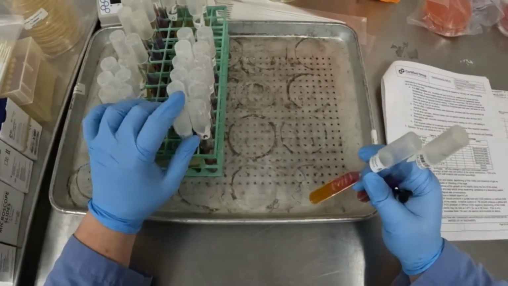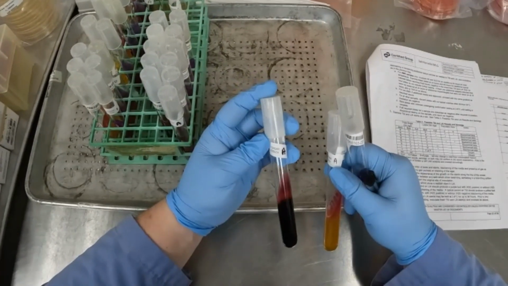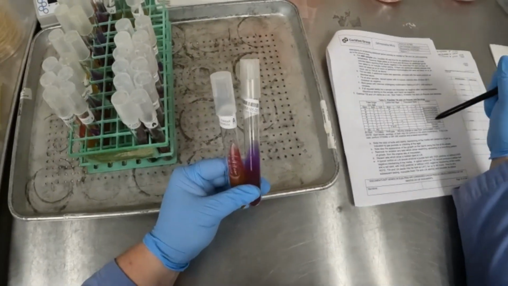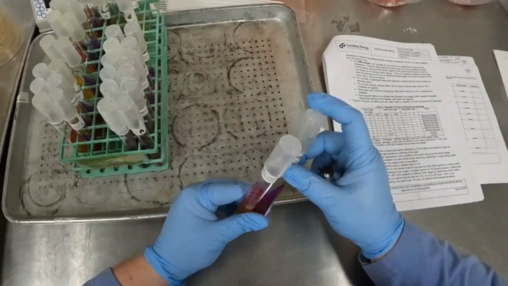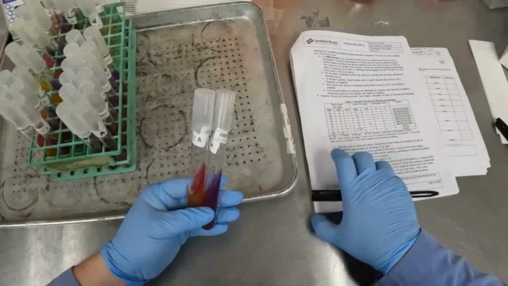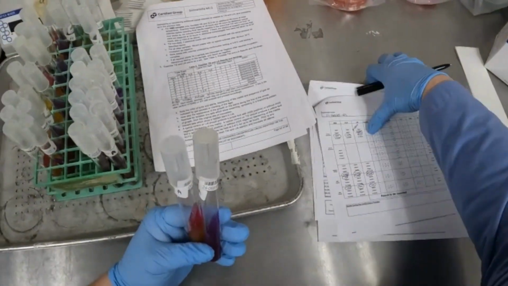Now, we see a lot of H2S production in this slant. That's going to be that black color that's produced in that anaerobic section. We're also going to look for presence of air pockets or gas production, and we're going to record that information as well.